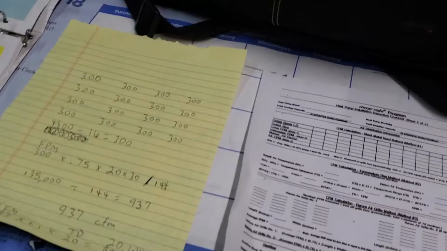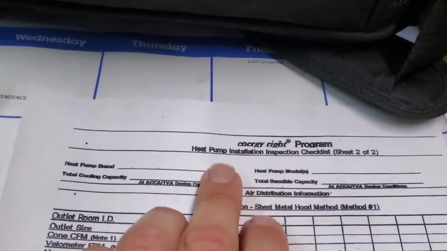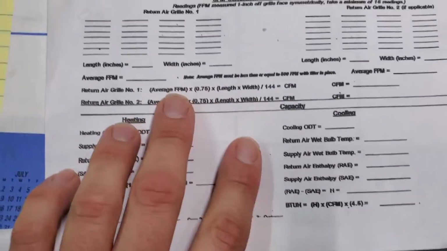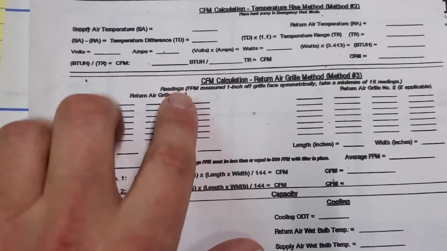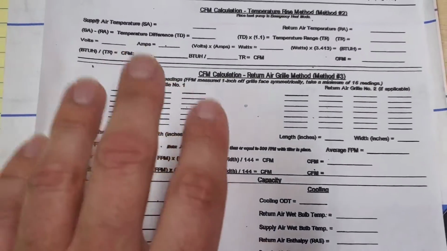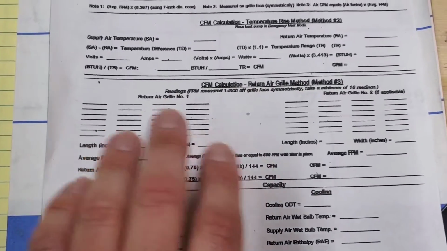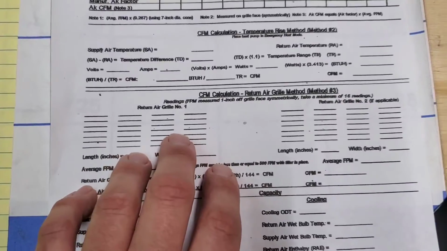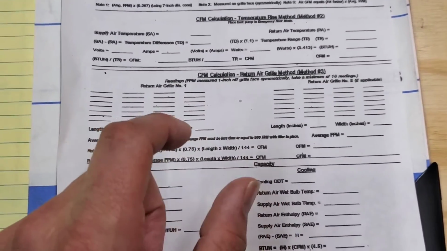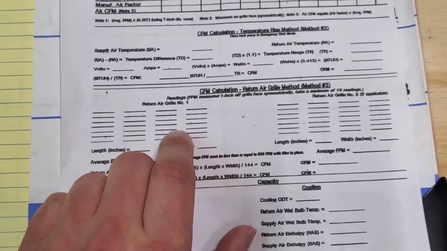The first thing I want to do is show you this right here. This is the heat pump installation inspection checklist, all right? And this is where you would put your readings for your feet per minute, okay? And you use an anemometer, okay? If you don't know what an anemometer is, you definitely need to look that up. I've got other videos showing you what an anemometer is. An anemometer is a tool that has a little propeller on it, a fan, and it measures the feet per minute across the return grill, okay?